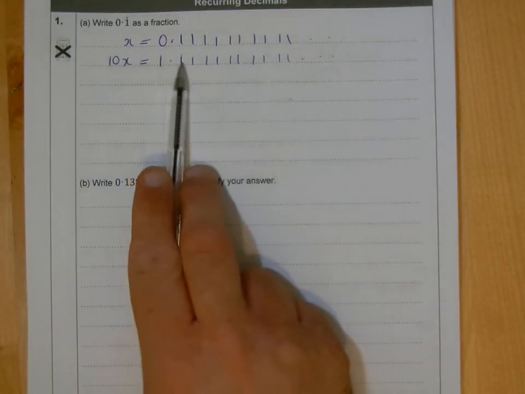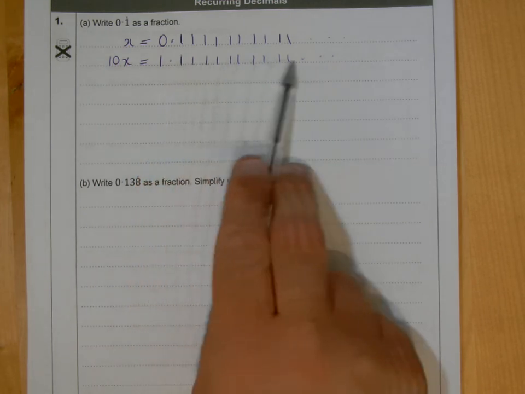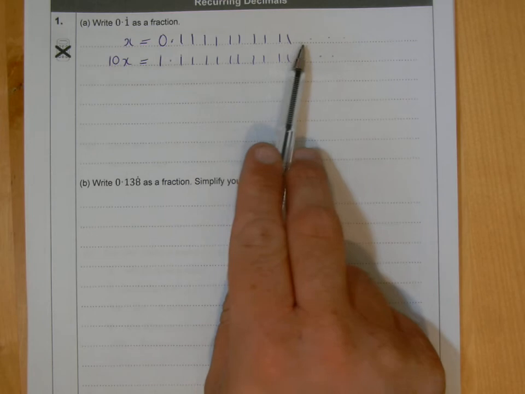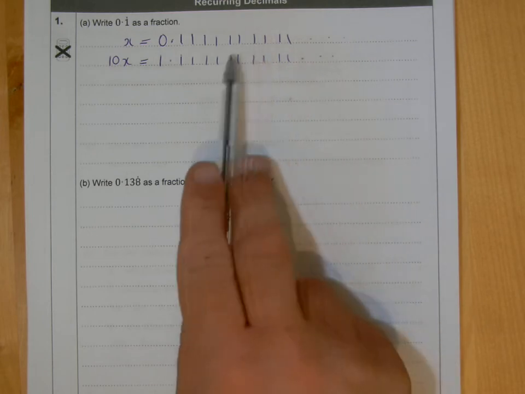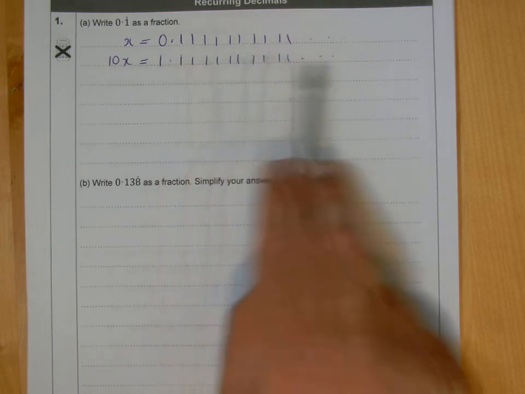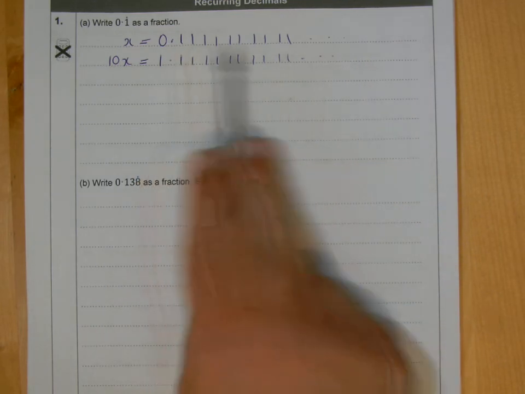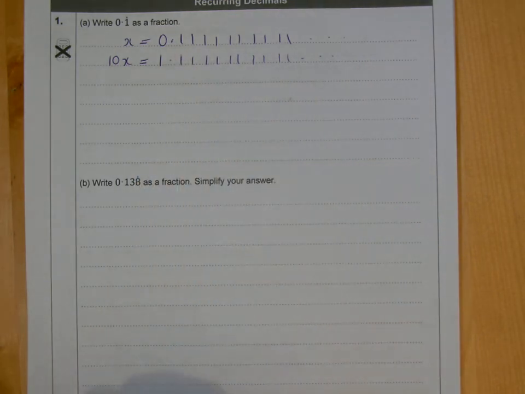Now what's great is, after the decimal point, if you notice here, we've got the same string of ones. We've got an infinite amount of them. So it doesn't matter that they all moved up one when I times by 10. You've got an infinite amount of them, so after the decimal point, it's exactly the same in both numbers here.